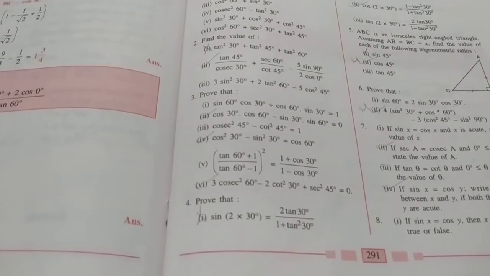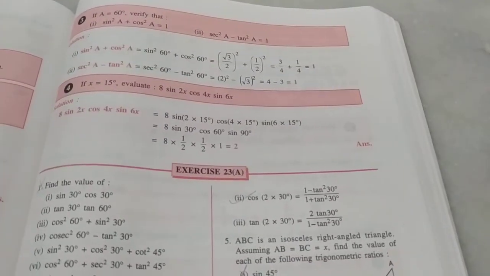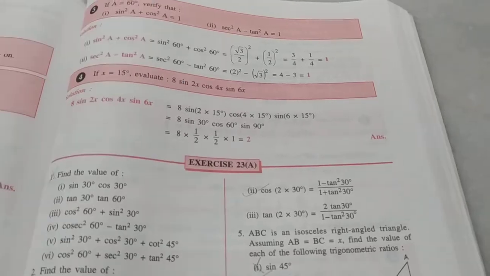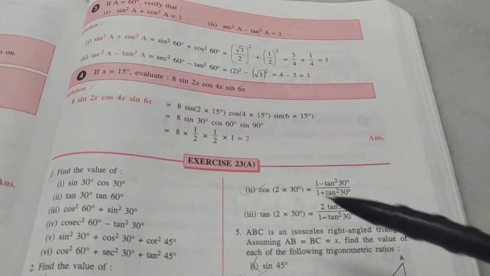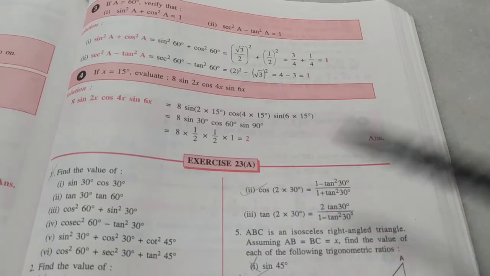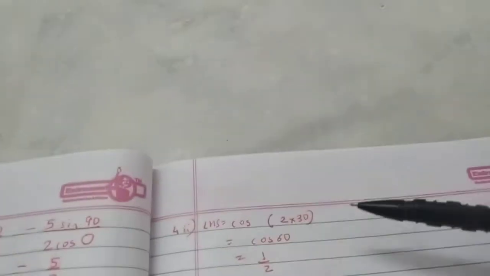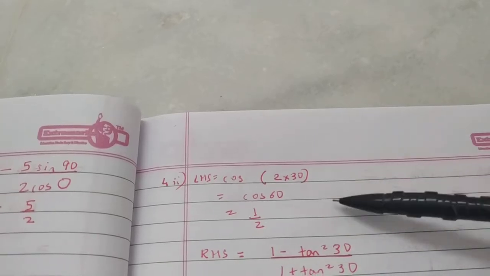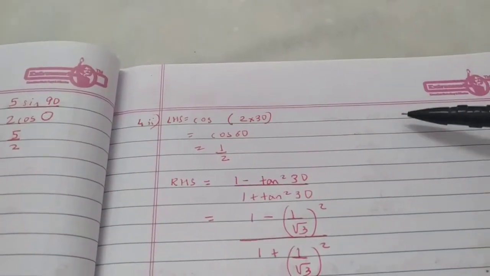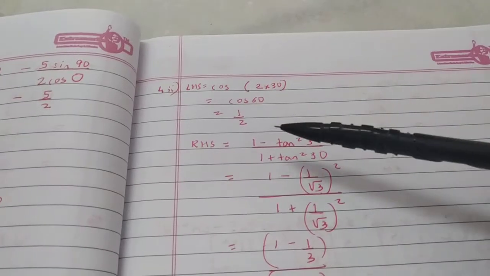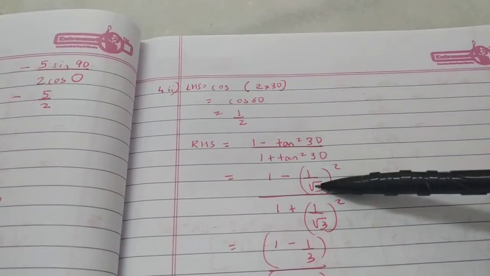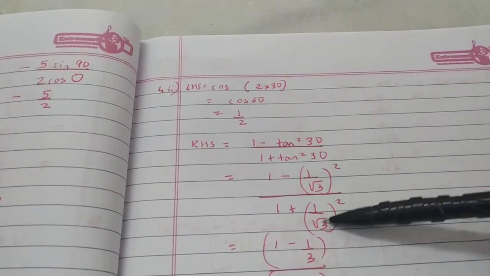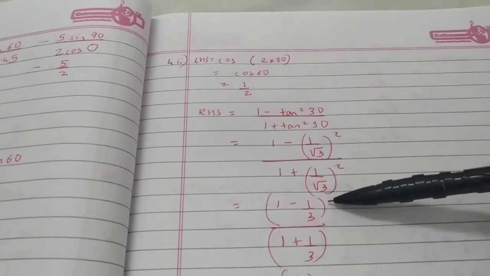Cancel 4.1, again very easy. 4.2, prove that this is equal to that. So cos of 2 into 30, that's cos of 60, right? So substitute the value of cos 60, that is half, which is the LHS. Now solve the RHS separately. You could even have done it on the right hand side. So we substitute the values of tan 30 and square it, tan 30 in the denominator as well and square it. Take the LCM.